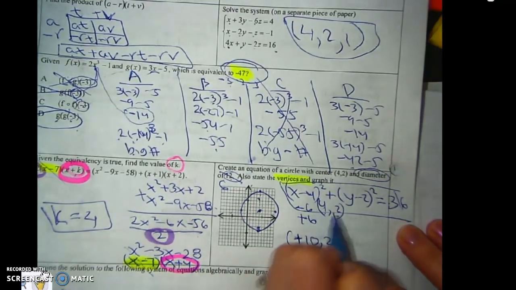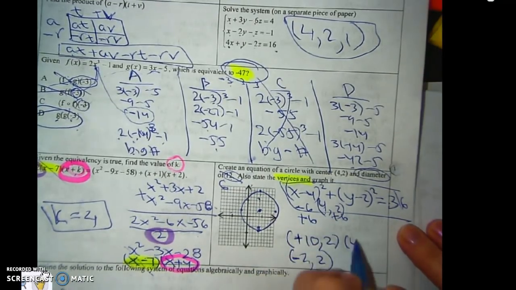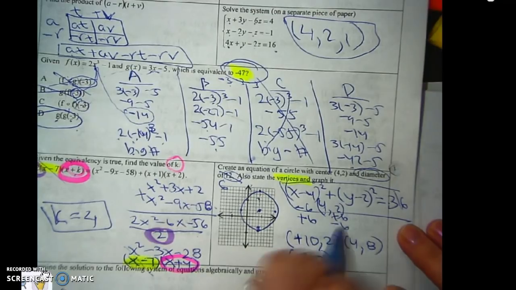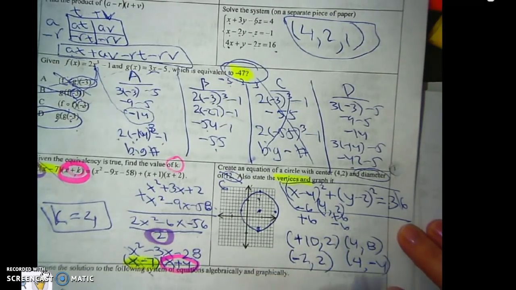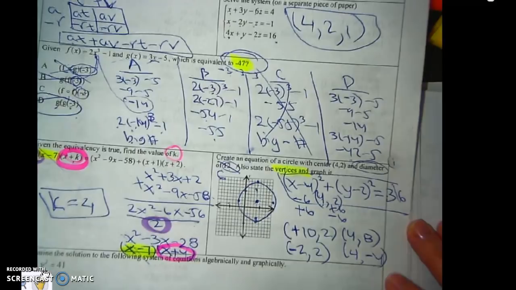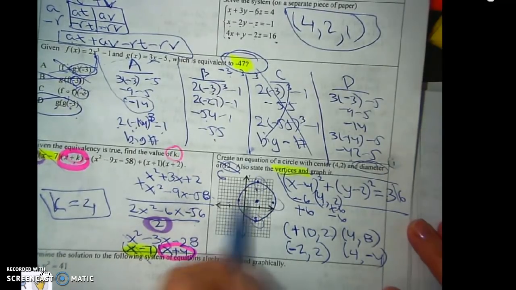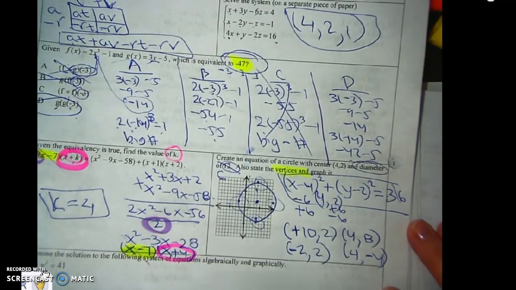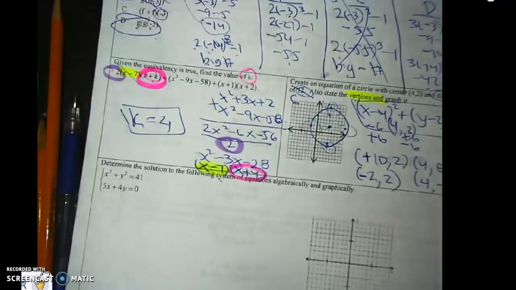Now I'm going to take over here and I'm going to go plus 6. Keep that as it is. And then I'm going to go minus 6, which is -4. Some of you go, what did she just do? I just figured out those points that you just graphed right there. Okay, last one.